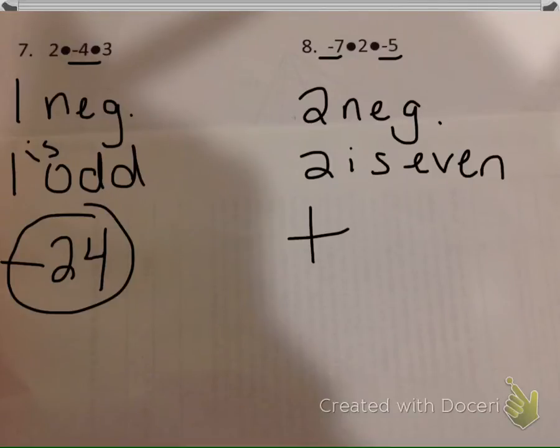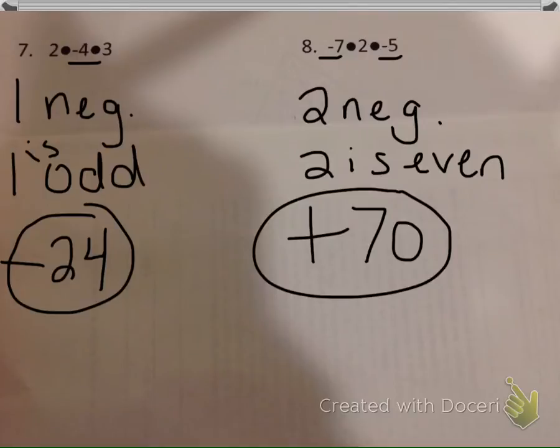However you want to do this, I would do 5 times 2 is 10. 10 times 7 is 70. And again, on those positives, you don't have to have the positive sign. I'm just getting my positive negative out of the way, and then I do the math, the multiplication or the division.